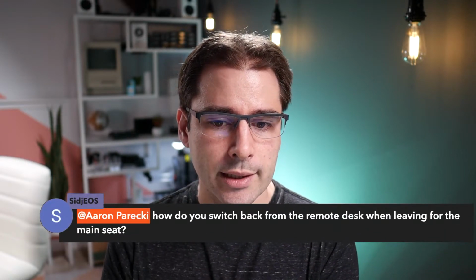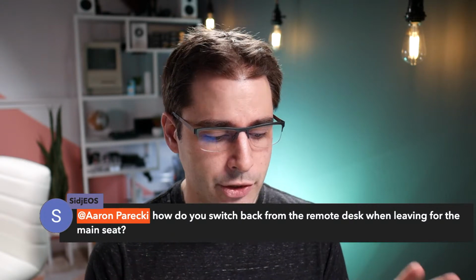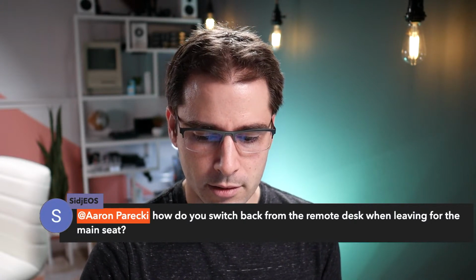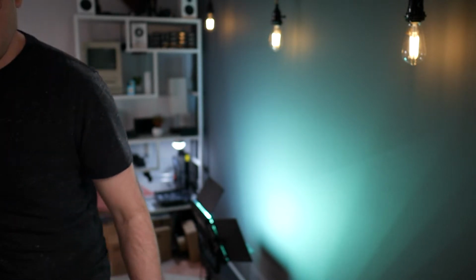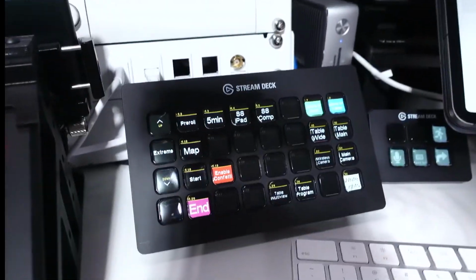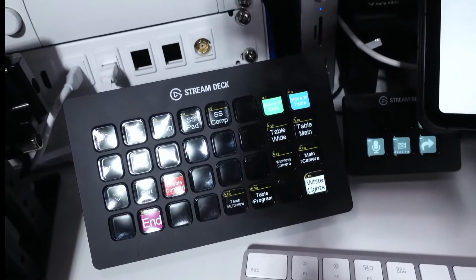How do you switch back from the remote desk when leaving for the main seat? Oh, good question. So I've got my Stream Deck here. I have my video camera, my wireless camera, ready to go. So let me just grab that and do a little behind the scenes. This is what I'm looking at here on this desk. This is my Stream Deck. I've got a button there, but you can't see it because it's white text on a light background. It says move to table and move to desk.